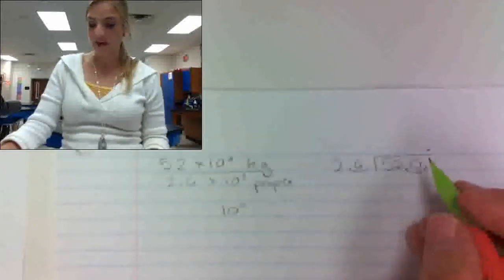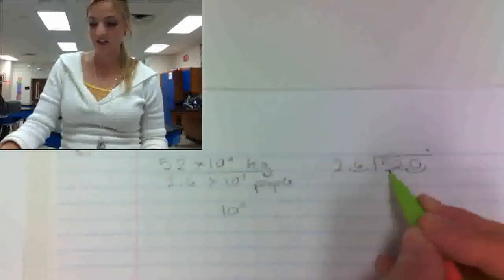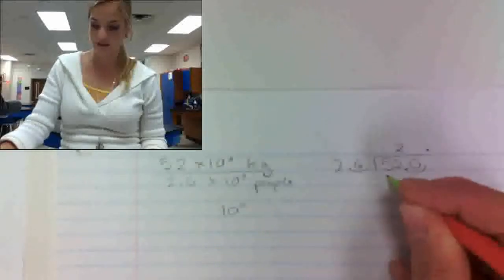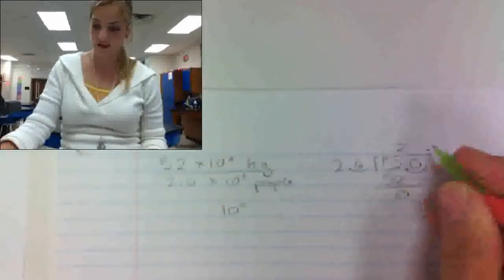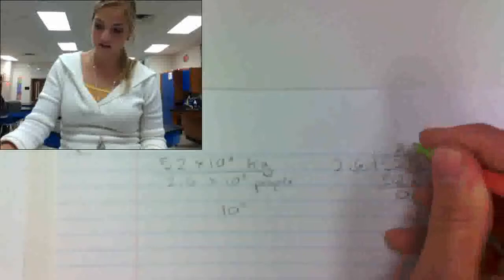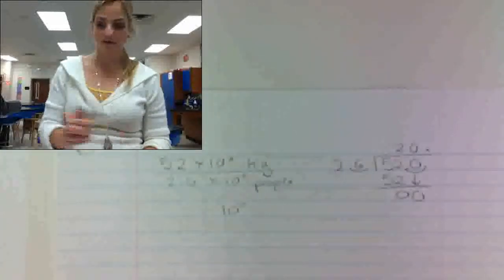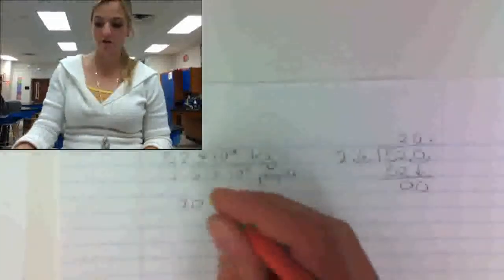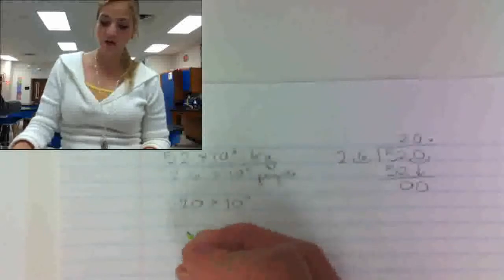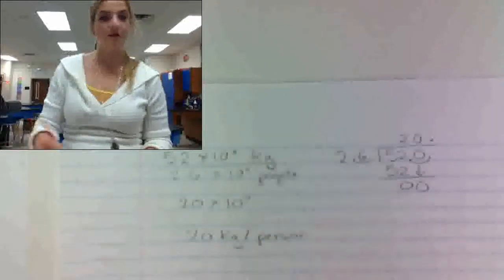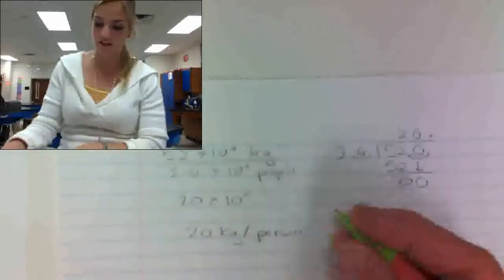Anyway, it just so happens that 26 can't go into 5, but it can go into 52 twice. And then I'm going to bring this 0 down, and it's also going to go into there 0 times. So it came out even. I have a nice 20. Remember, 10 to the 0 means 1. So 20 times 1 is just 20. So I have 20 kilograms per person. That's the meat per capita consumption in 1950.